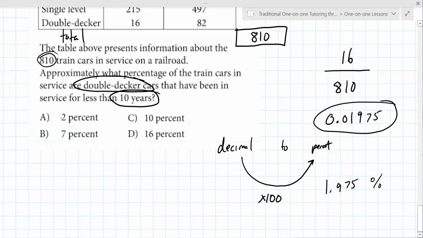So which of these four answers, 2%, 7%, 10%, 16%, is closest to 1.975%? Yes, you have to round it. 2%, very good.